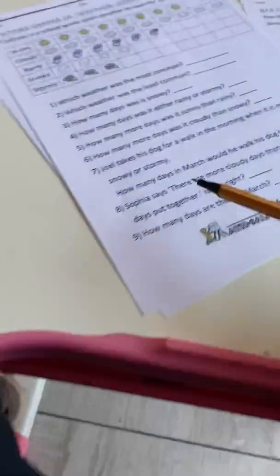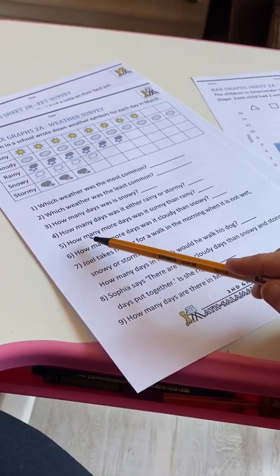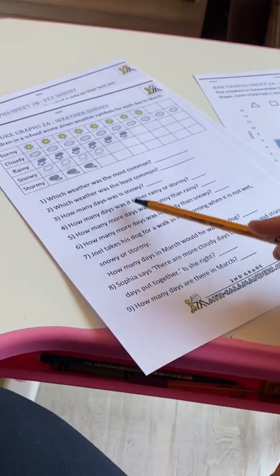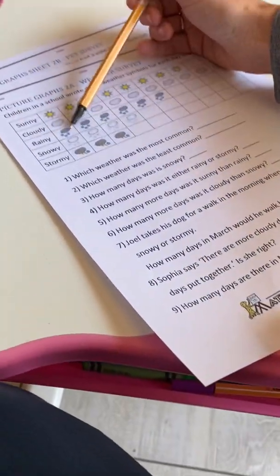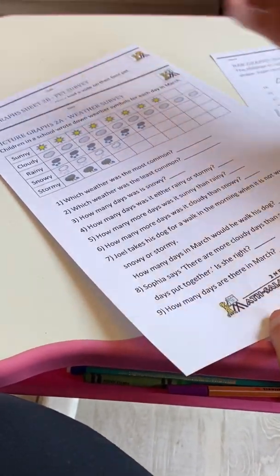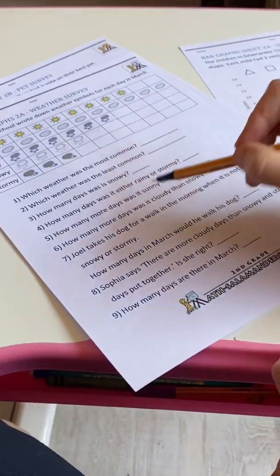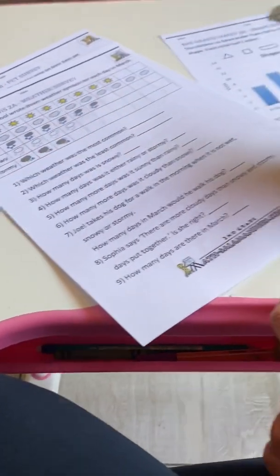Then we can say, let's have a look here. Some questions might be, how many days was it rainy or stormy? I would then go and find my rainy and stormy days, and I would count 1, 2, 3, 4, 5, 6, 7, 8, 9, 10. So my answer to how many days was it either rainy or stormy would be 10 days.